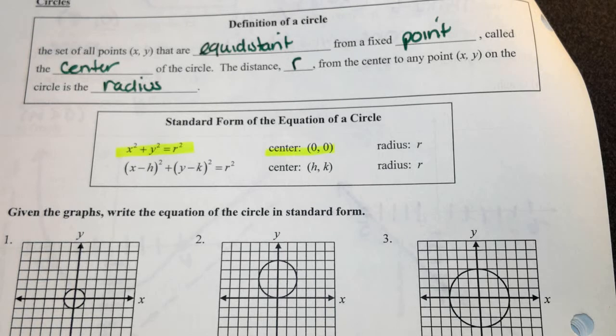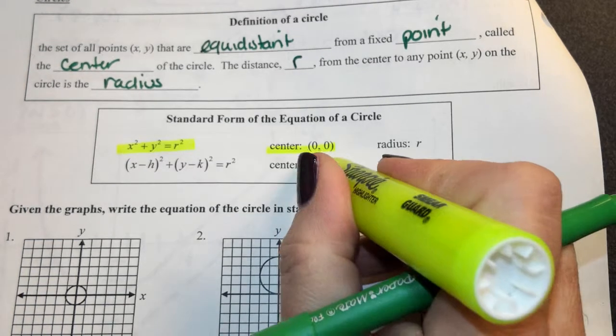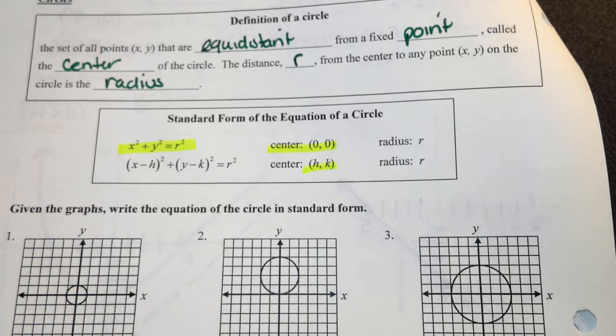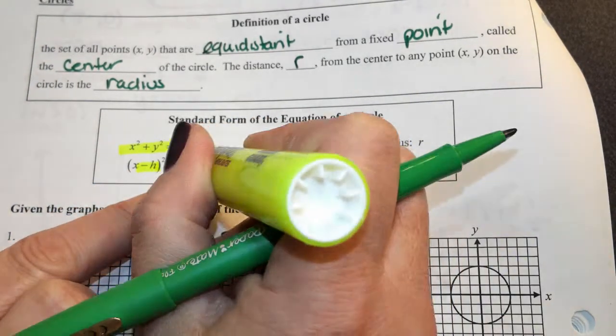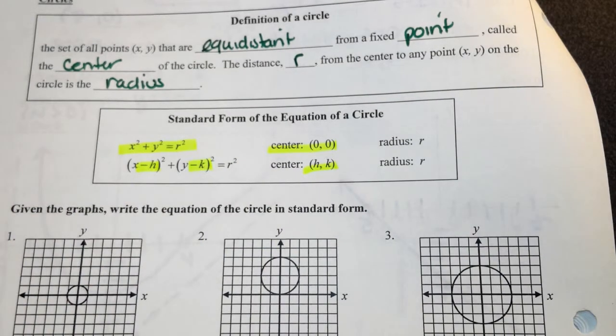Now, just like your whole transformational approach, if it's inside, it's opposite what you expect. So if your center is not at 0, 0, suppose your center is at some point h, k, then notice it's going to be x minus h to the second power plus y minus k to the second power. It's still equal to the radius squared. All right, so that's what the standard form of your equations of circles is going to look like.